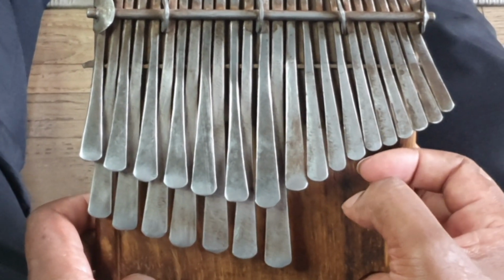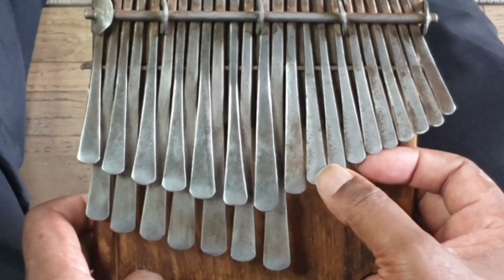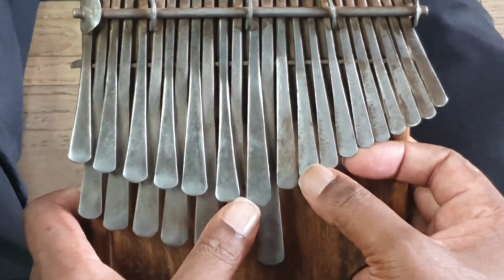Then we said we are learning two styles of play at the same time, so this is simultaneous. You can split the notes.